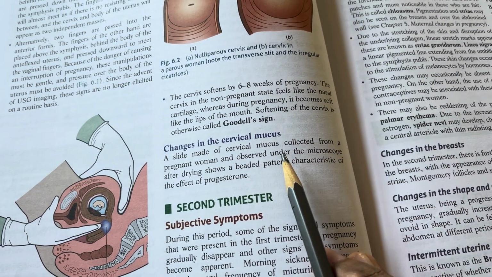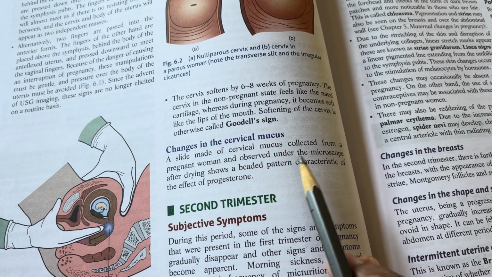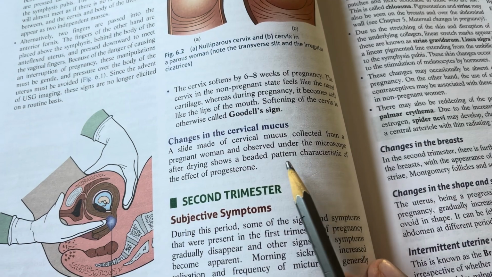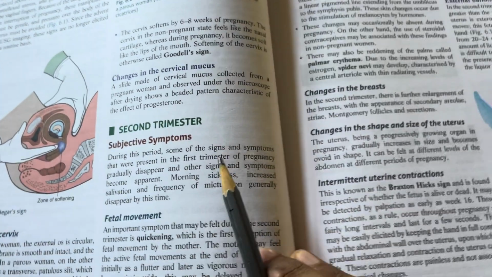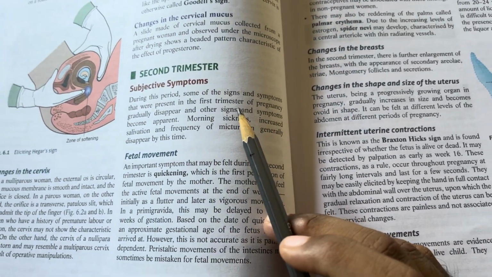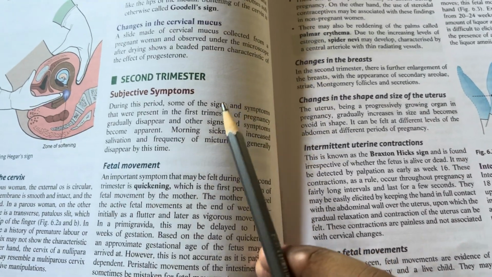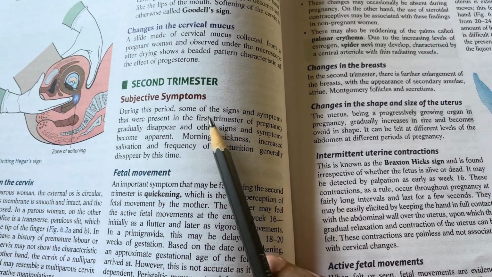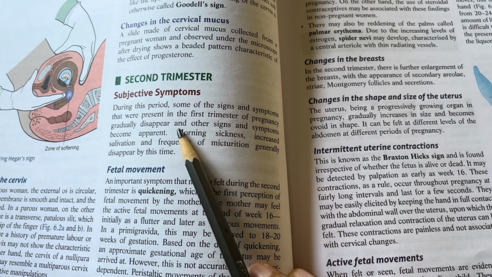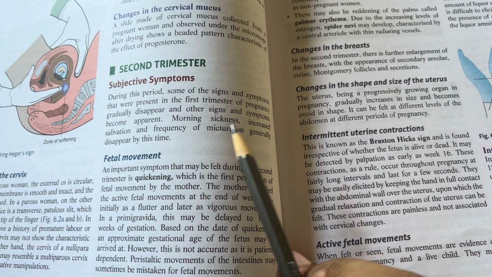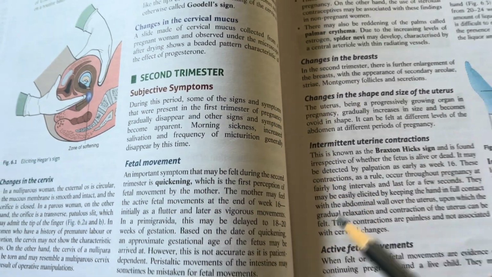Next, changes in the cervical mucus. If you make a slide of the cervical mucus, it shows a beaded pattern, characteristic of the effect of progesterone. Next, in the second trimester, you can start feeling quickening, the fetal movements. The morning signs and symptoms that were present in the first trimester gradually disappear. Other signs and symptoms become apparent. Morning sickness, increased salivation, micturition, all of them disappear by this time.